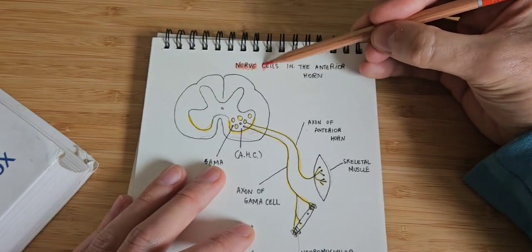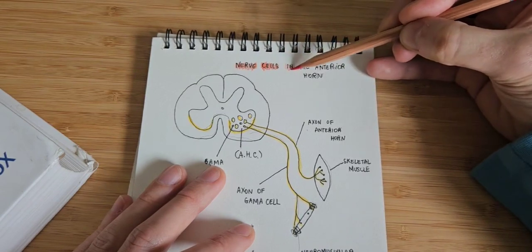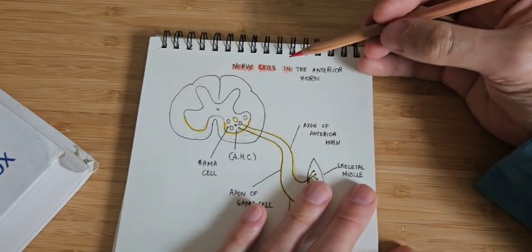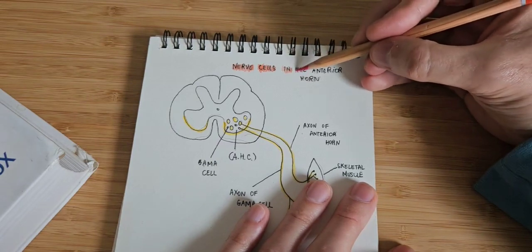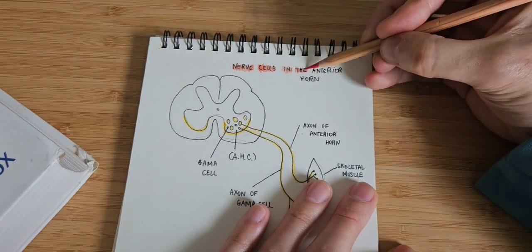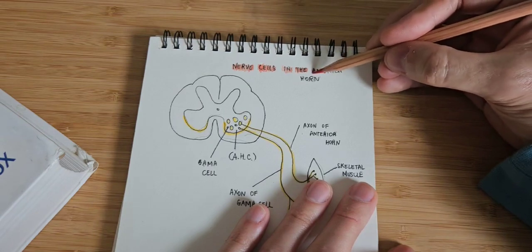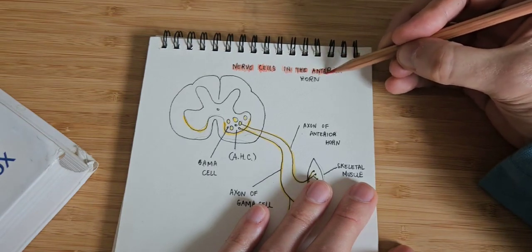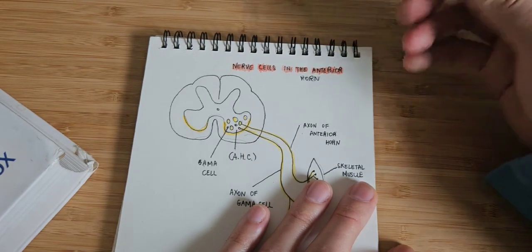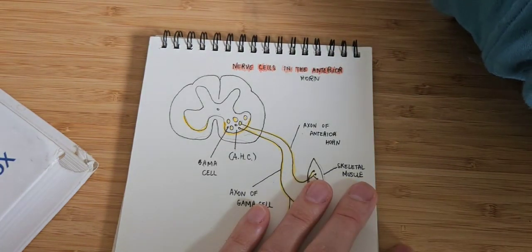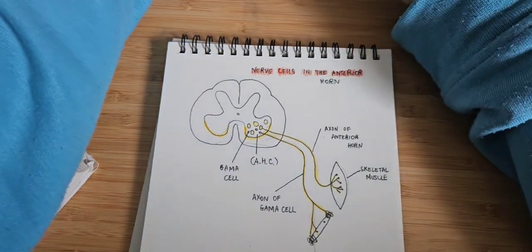This is the topic of this lecture: nerve cells in the anterior horn. Let me just check something.